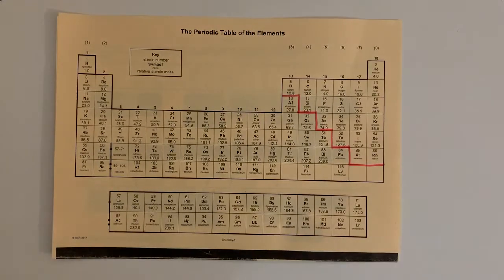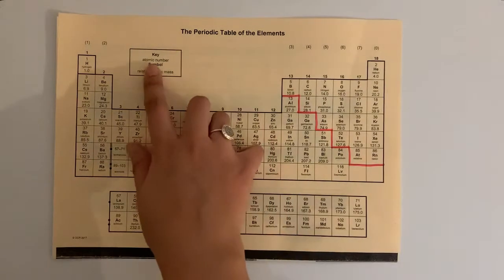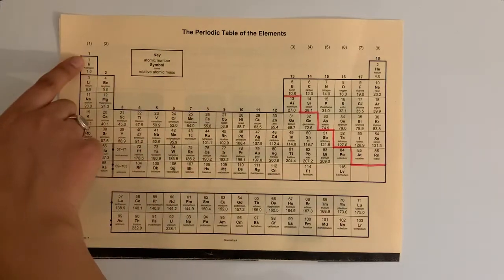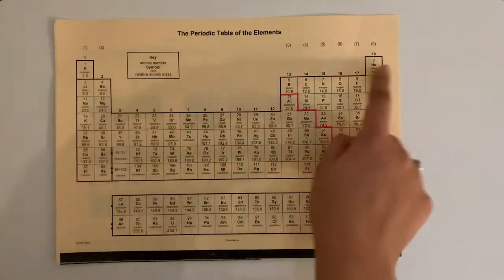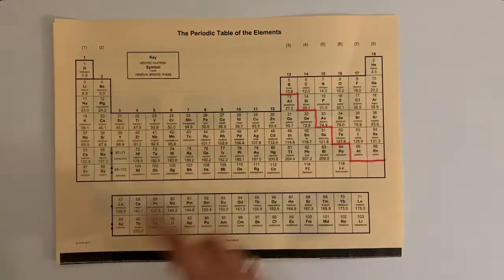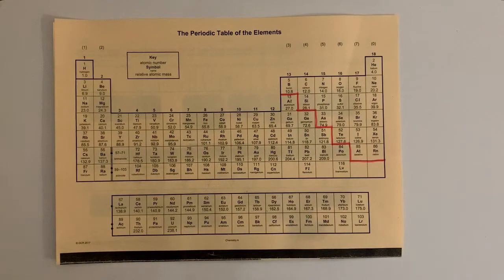The other thing to note is that it is ordered by increasing atomic number. Atomic number here is the top number, and as you can see, it goes from 1, 2, 3, 4, and so on, increasing. It was done by increasing atomic mass, but that was before protons, neutrons, and electrons were discovered. Atomic number is essentially just the number of protons found in an atom of that element.